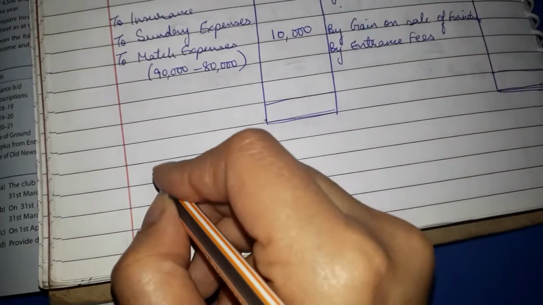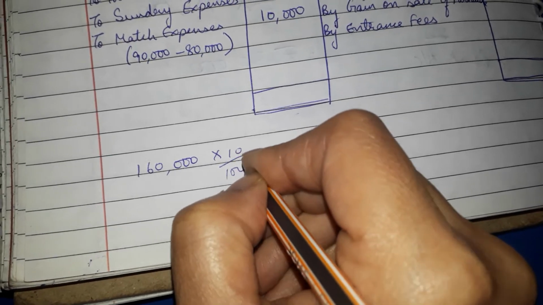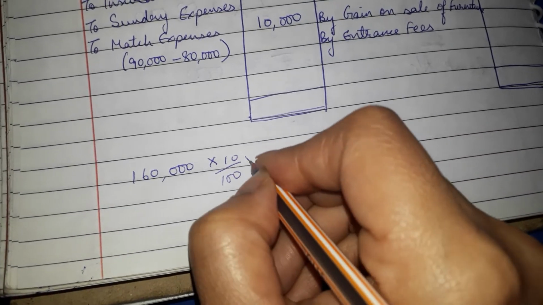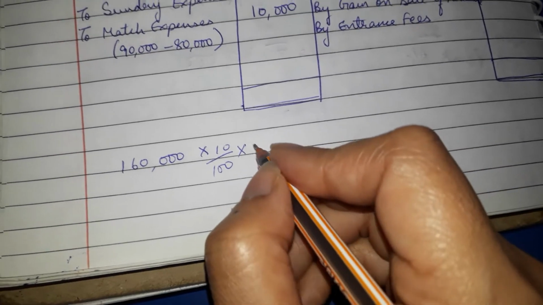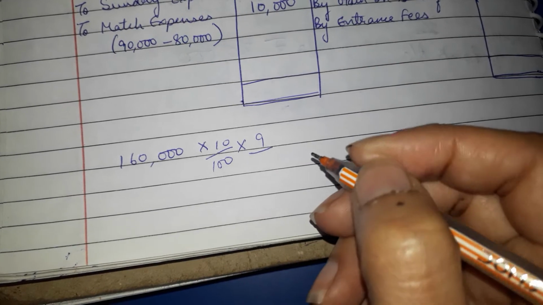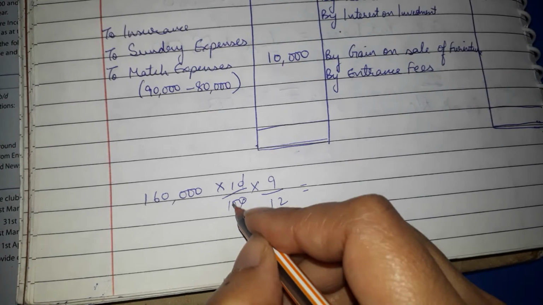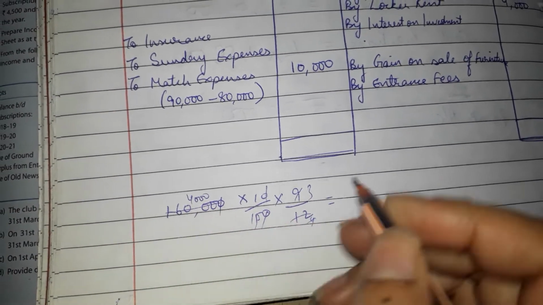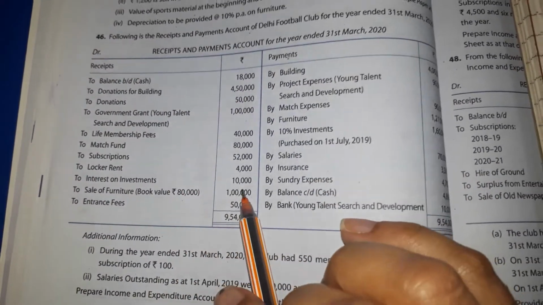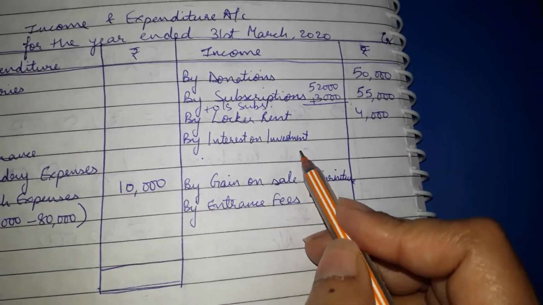1,60,000 is the amount of investment, 10% is the rate of interest, and the duration for which the investment is made is 9 months, from 1st July till 31st March 2020. On calculating, we will get this amount as 12,000. Now if we observe the question, it is given to be received as 10,000 rupees.